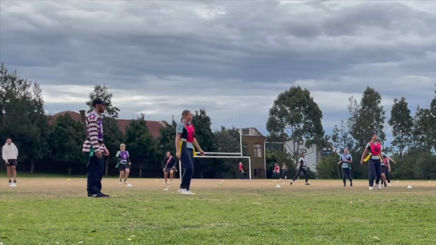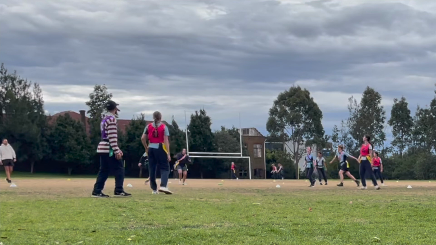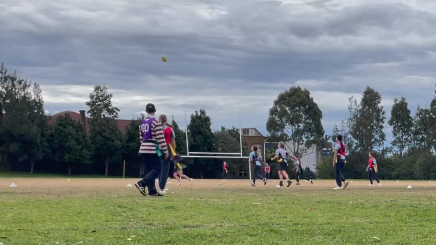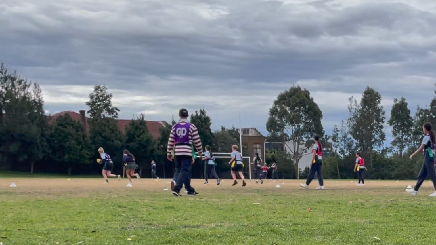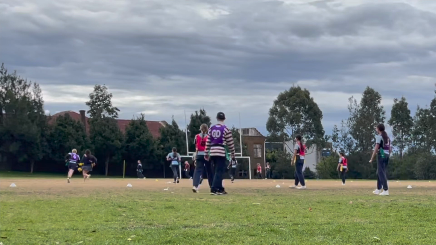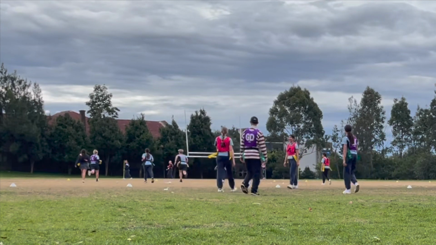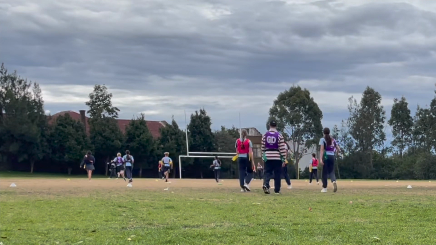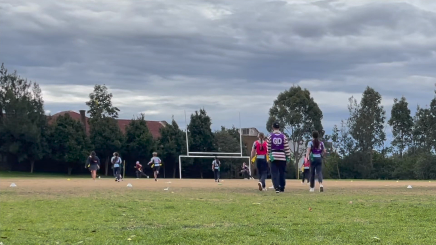The final rule is bouncing the ball. If a player chooses to run with the ball, they must bounce the ball within 10 steps of having it in their possession, as you can see in the clip here. No player should be running more than 30 metres, which means a maximum of 2 bounces should be in play per player.